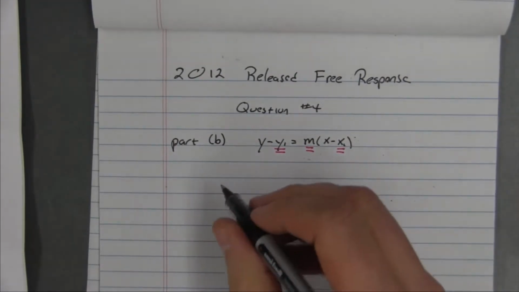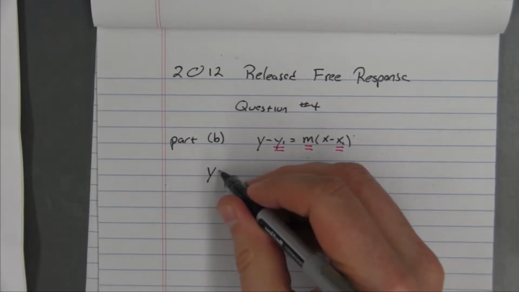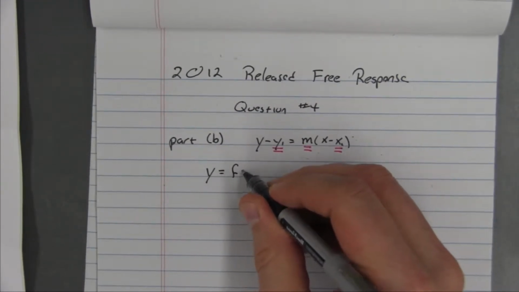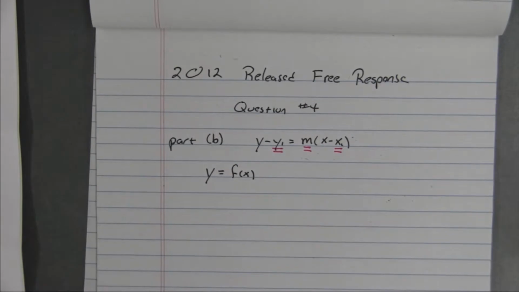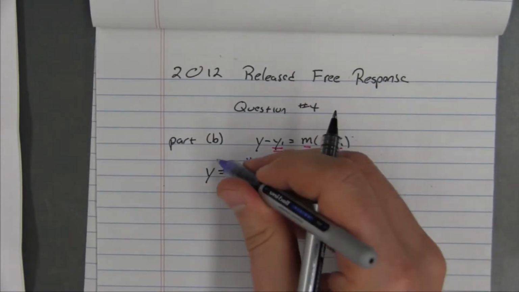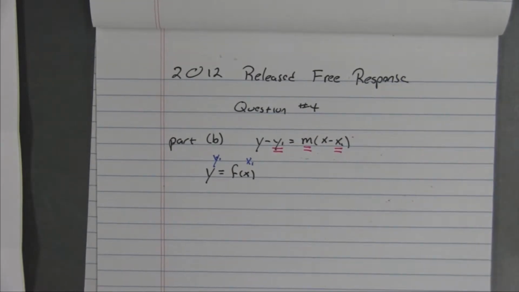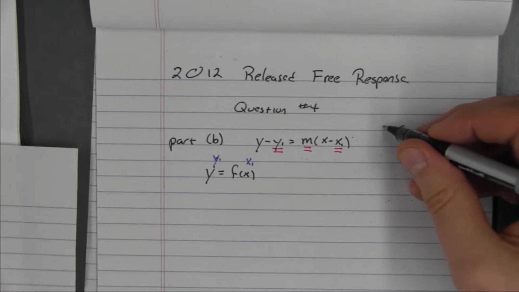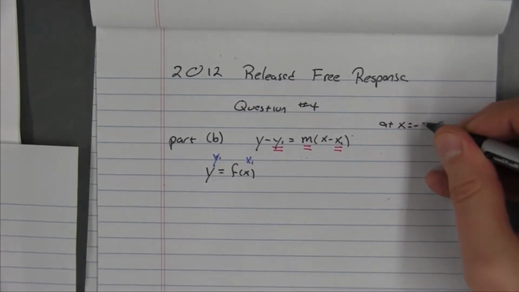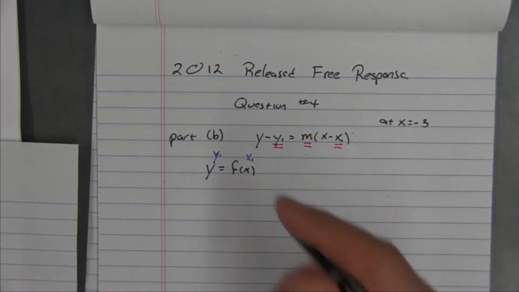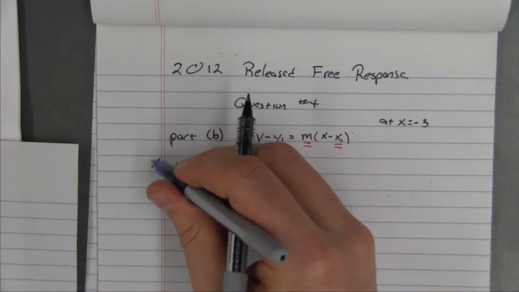So we want to take advantage of that. If we know that y equals f of x, then we can basically get our x1 and our y1 right here. And in fact, the x1 is the given value because it does say to evaluate this at x equals -3. That's in the problem.